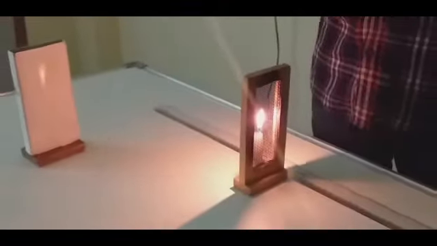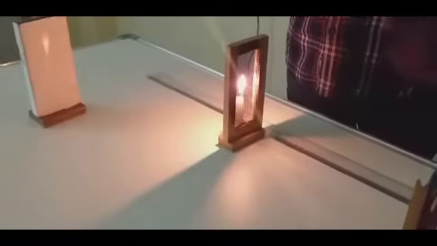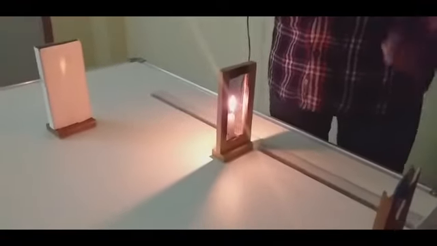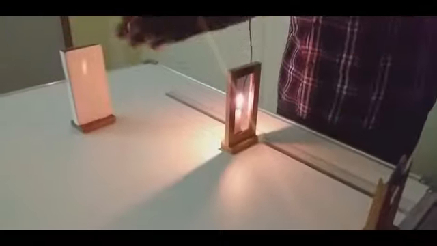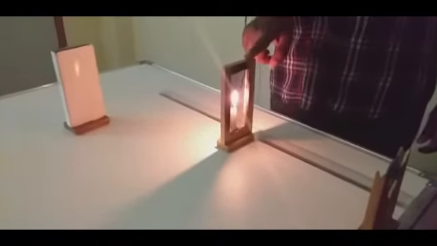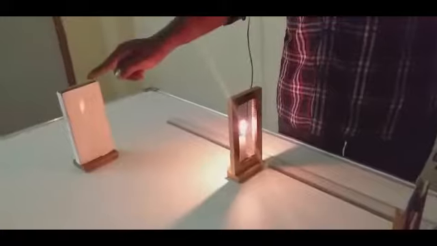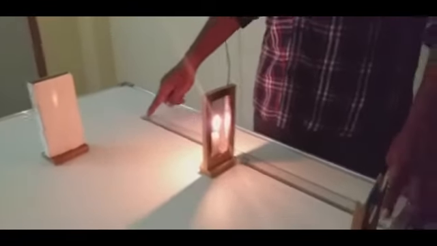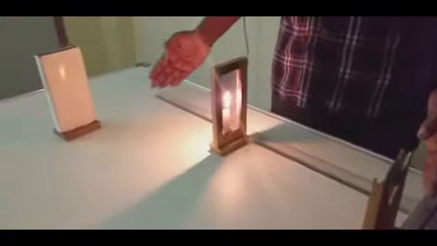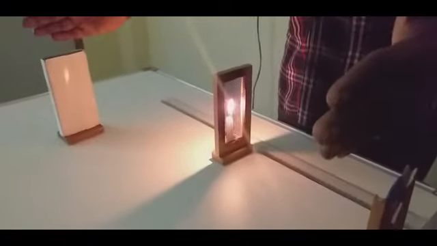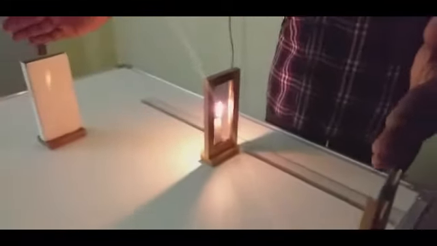So when the object is at 30, you are getting a magnified image, and I have to measure the distance between the image and the mirror, and it is almost 60 centimeters, children. When the object is at 30 centimeters, the image is obtained at 60 centimeters. Object distance is 30 centimeters. Image distance is 60 centimeters.